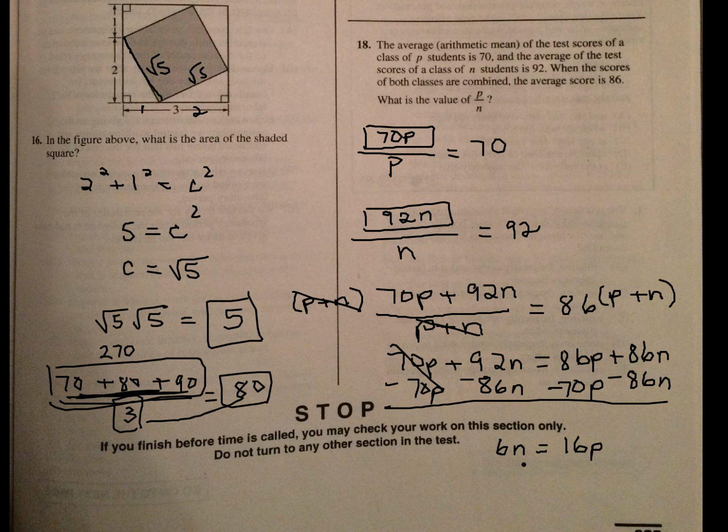Like that. And this is the third part of this problem, we want p over n. So I'm going to leave this p up here. I'm going to divide this by n. Right? So now we've got to get rid of this. So I'm going to divide this by 16. All right. So p over n equals 6 over 16, which has to be reduced for it to be correct. So the answer is 3 over 8.